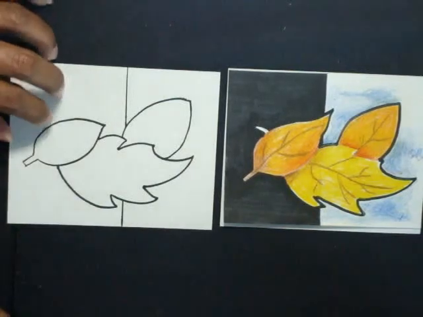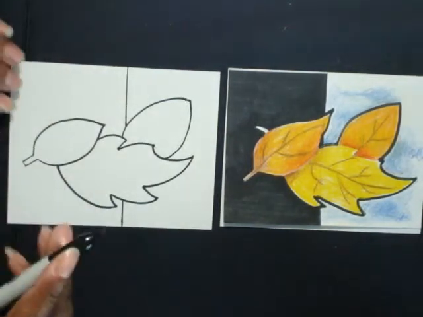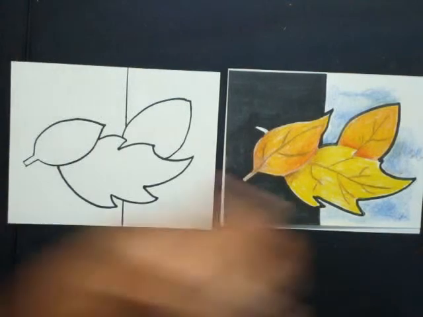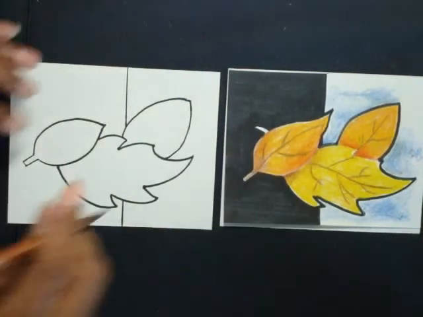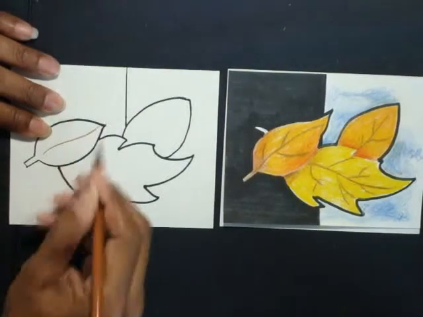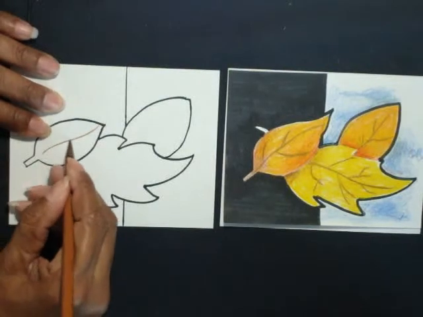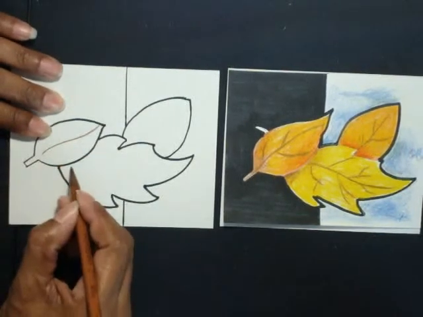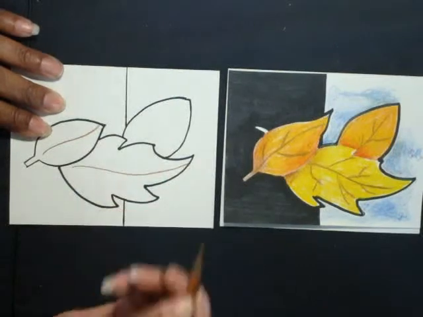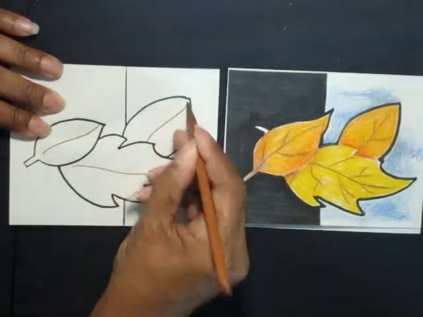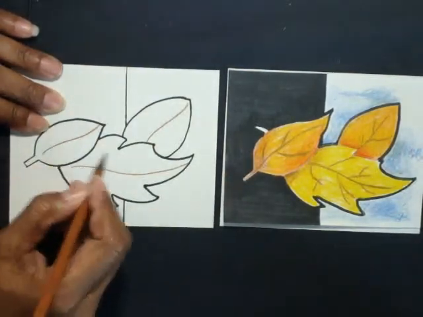So you can color it however you want, but I want you to get your colored pencils. Once you get your colored pencils, I want you to color it. So I did some of the veins inside the leaves. So I did a line going down the middle, a little wavy line on each one. Little wavy line in the middle, and then one here. Okay, and then I did some lines.